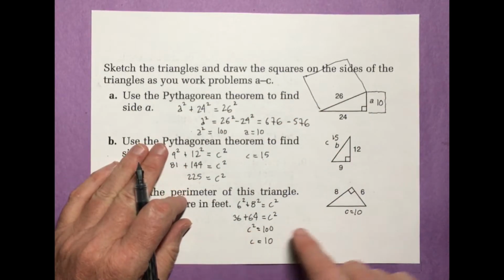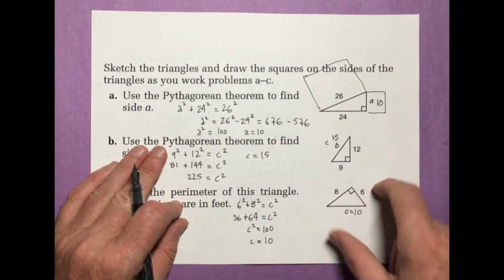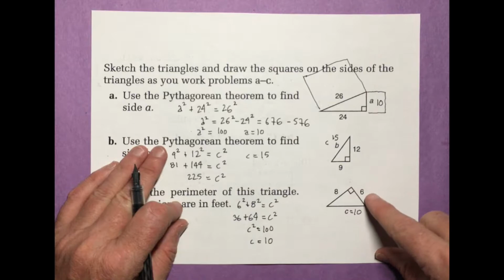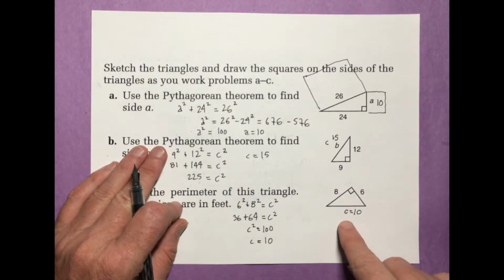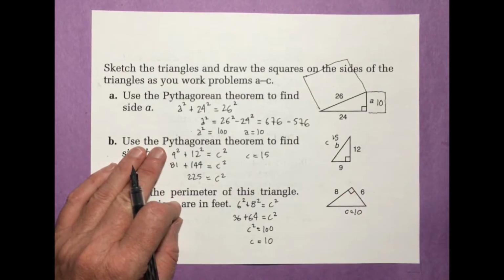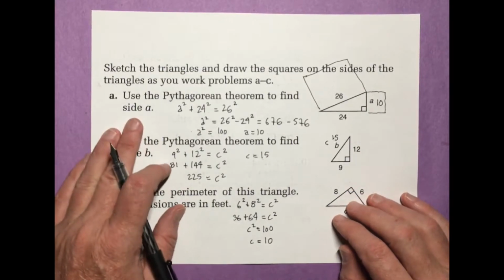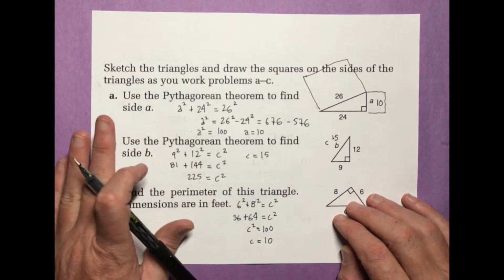Now, you might also recognize there that this is just a 3, 4, 5, isn't it? Where each side has been multiplied by 2. 3 times 2 is 6. 4 times 2 is 8. 5 times 2 is 10. As I say, those three triangles, the 3, 4, 5, the 1, 1, square root of 2, and the 1, 2, root 3, they show up constantly, all the time.